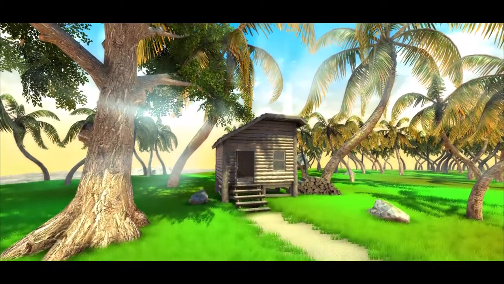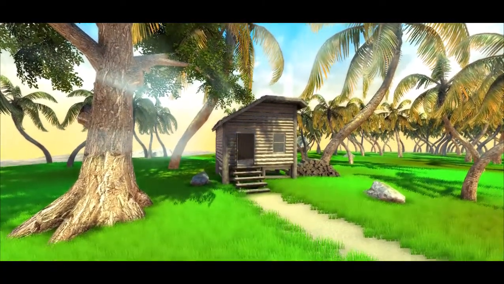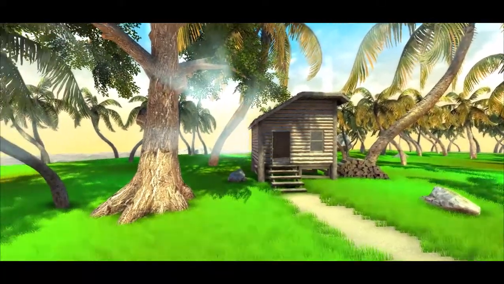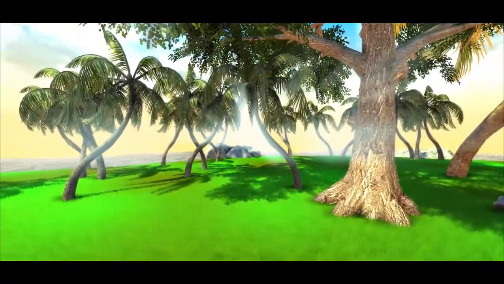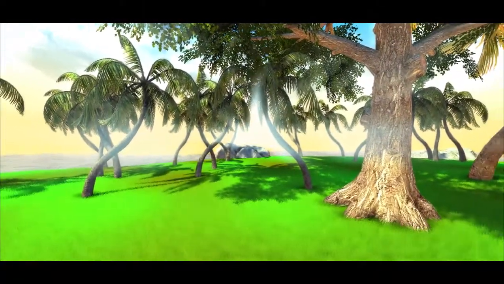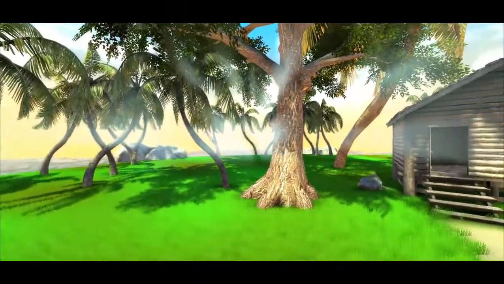Hello there, welcome to the second part of our mobile game series. In this part, we will be designing our level, creating the terrain, adding trees and grass, and building the light. So, let's get started.